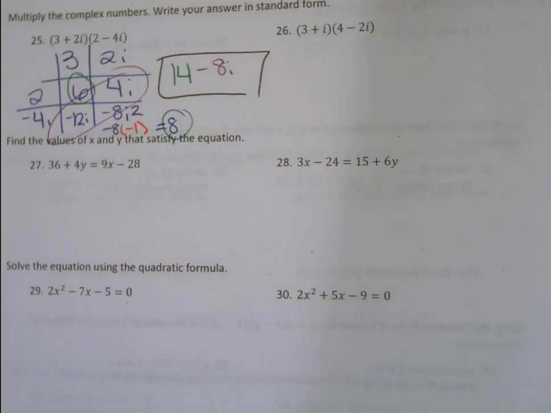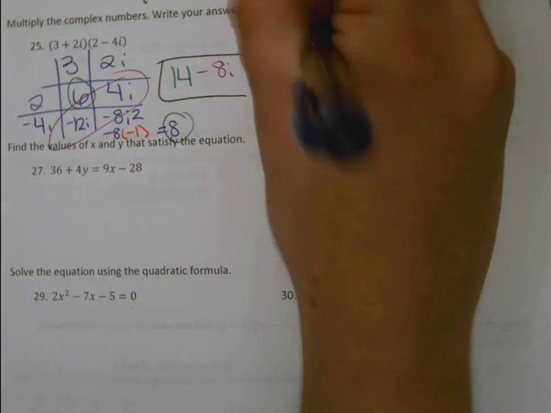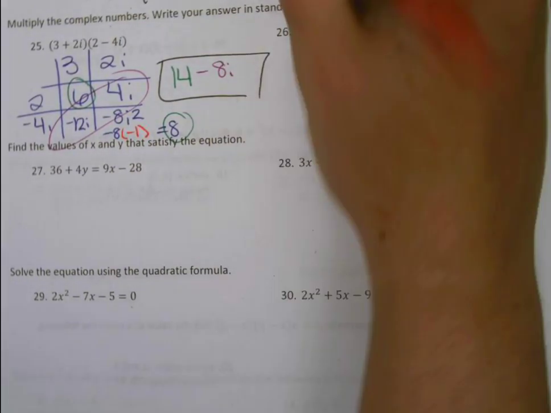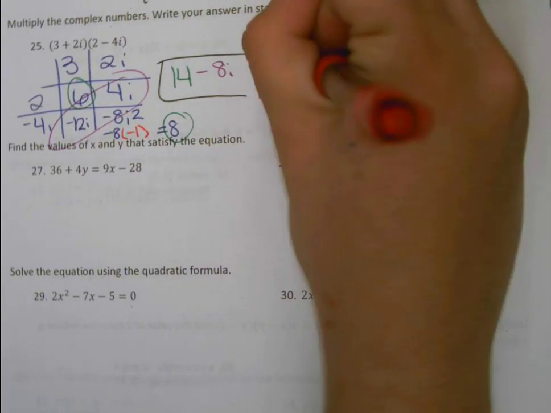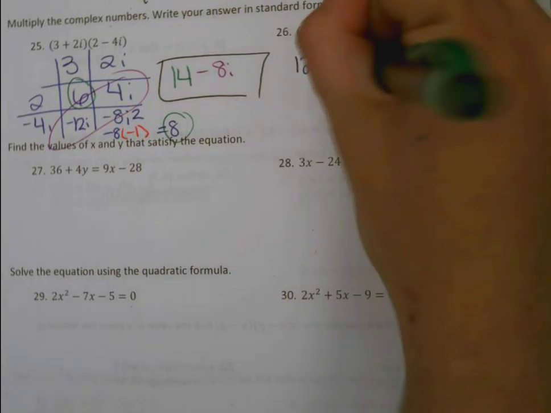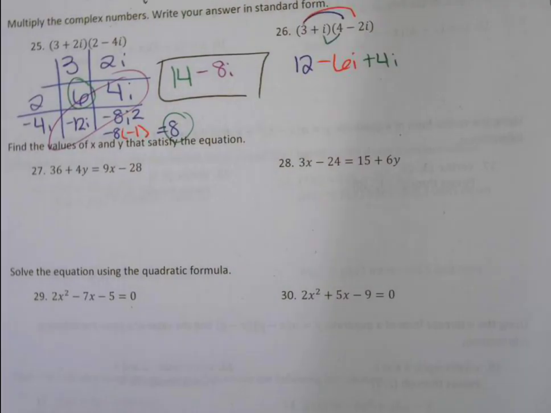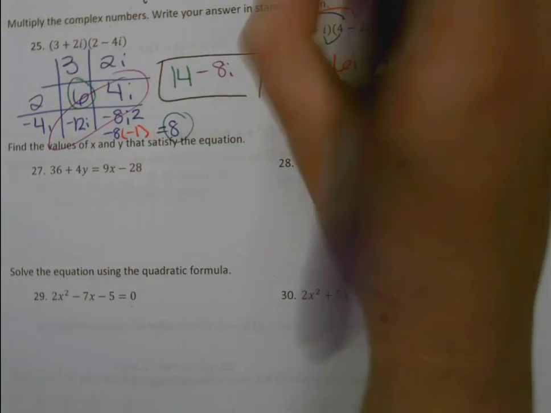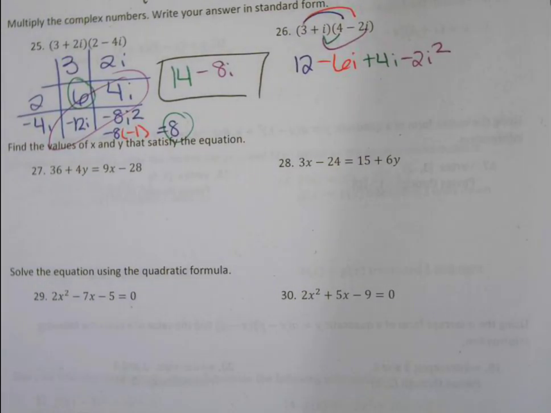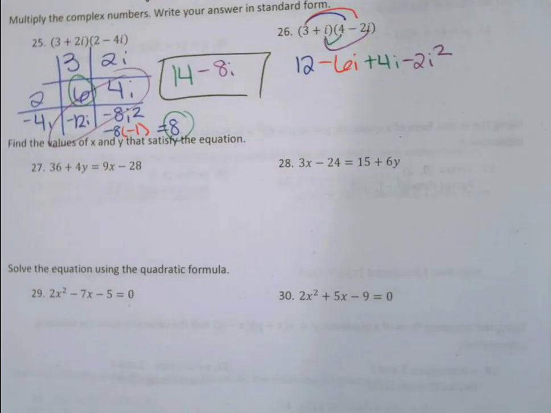So I could also do this one by foiling. 3 times 4 is 12. 3 times negative 2i is negative 6i. i times 4 is 4i. And i times negative 2i is negative 2i squared. I want to replace that i squared with negative 1.